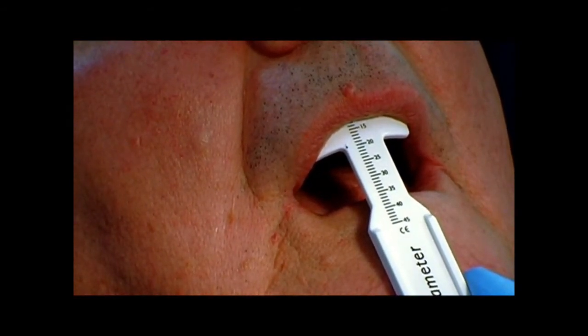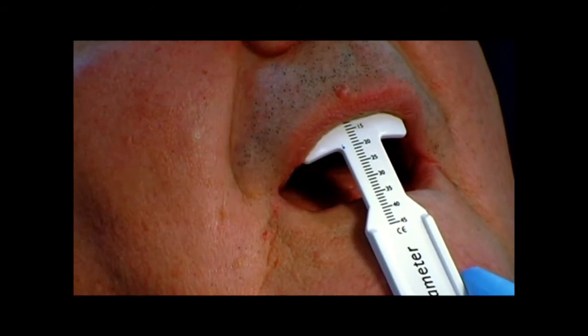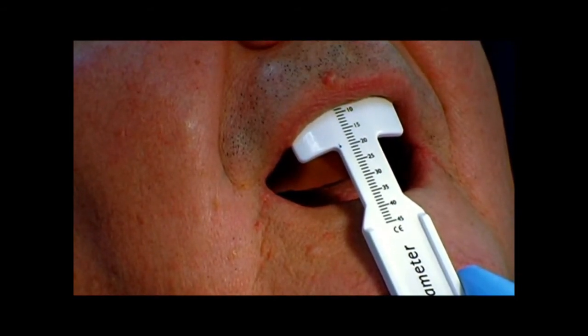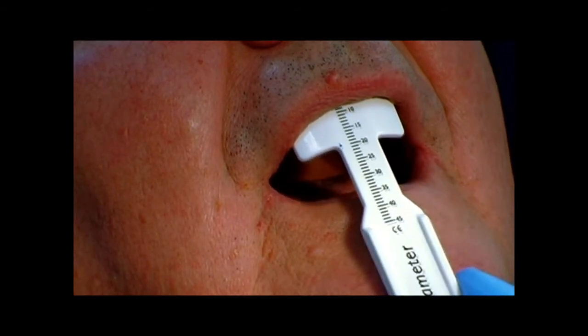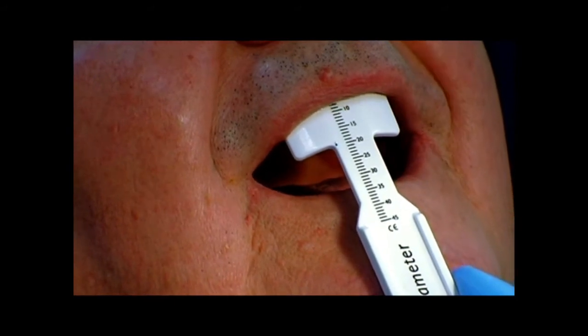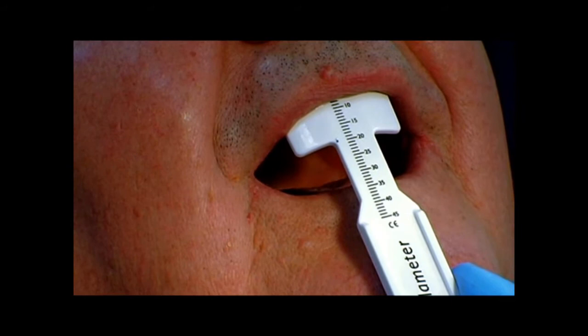That's going to be the patient's low lip line. Now I'm going to ask Mike to give it a nice casual smile. Now we're about 9 millimeters. We're going to consider that as our patient's high lip line. So we've got a difference between low lip line and high lip line of 5 millimeters plus. And give me a little more of a smile, Mike. Maybe I'll put that measurement around 8 millimeters.